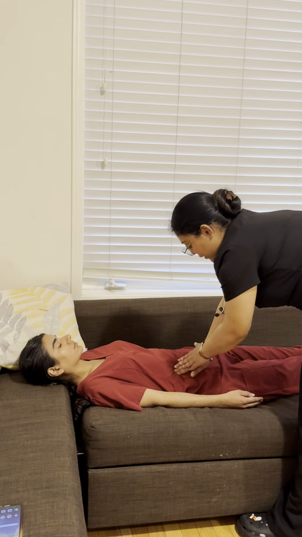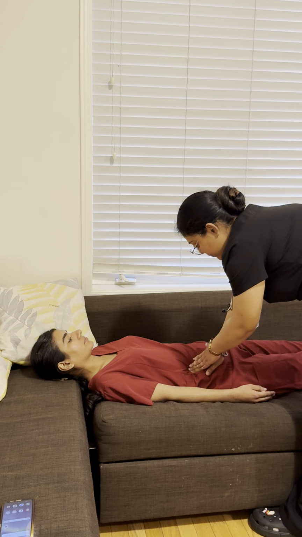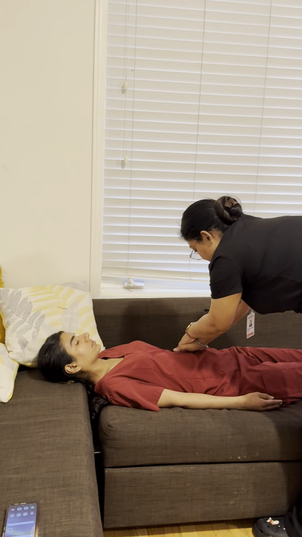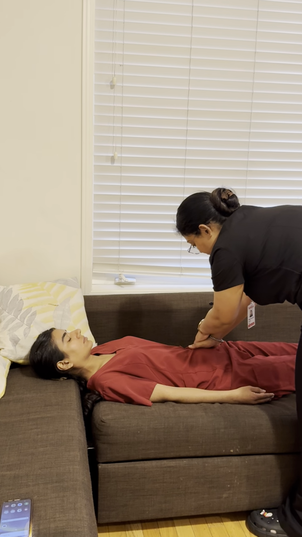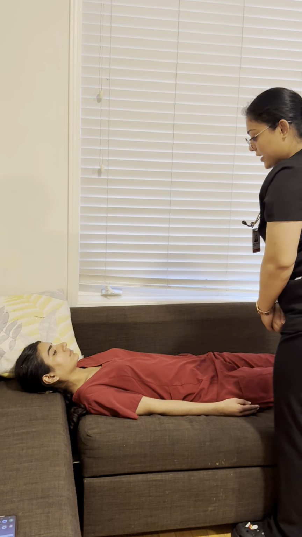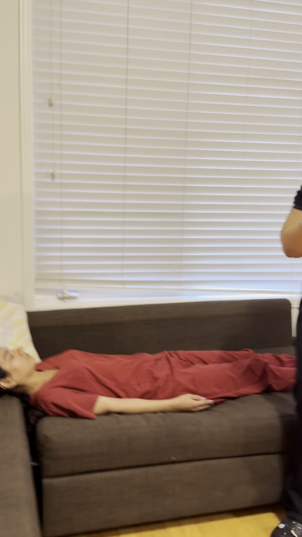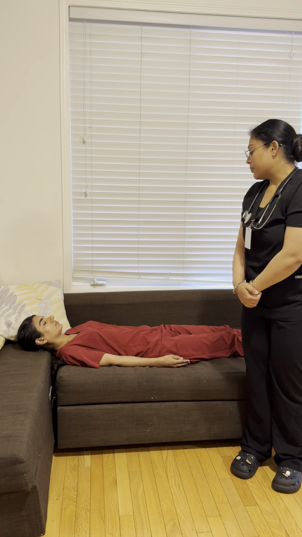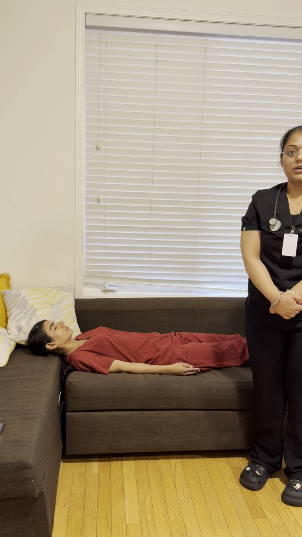Now I'm going to palpate. While palpating, if you feel any pain, let me know. Okay, do you feel any pain? No. Okay, so the patient didn't feel any pain. There is no sign of rigidity, lumps, or mass present in the abdomen.